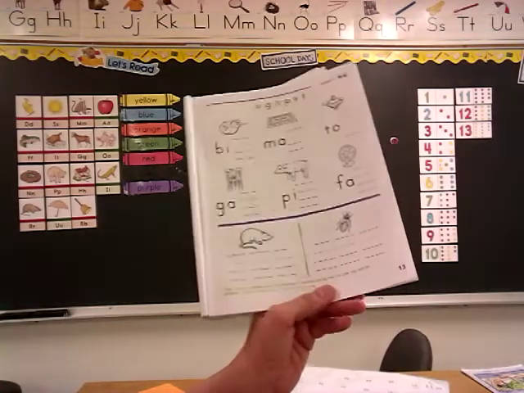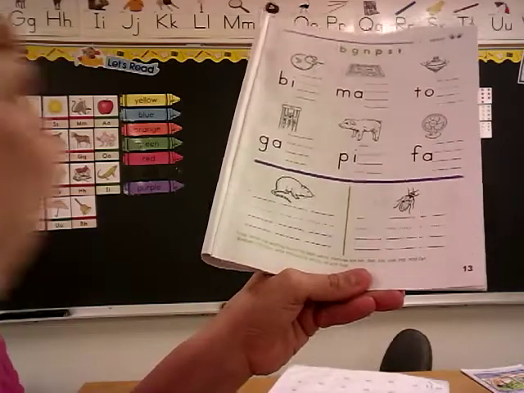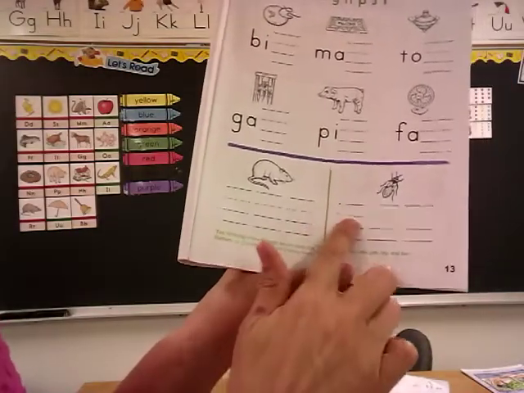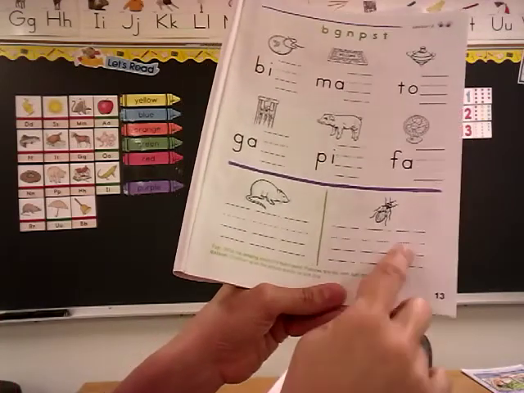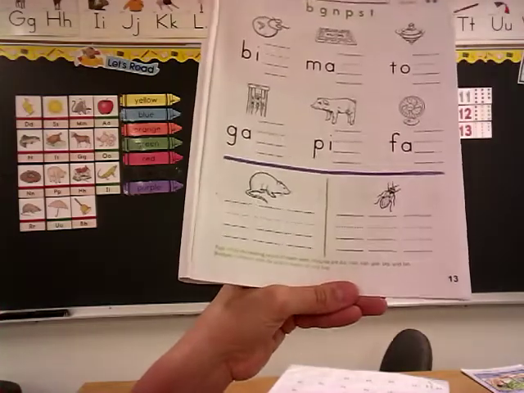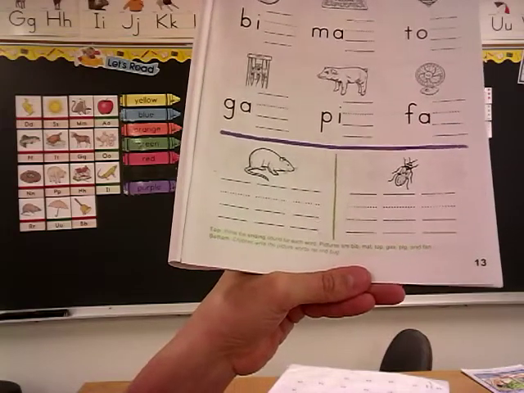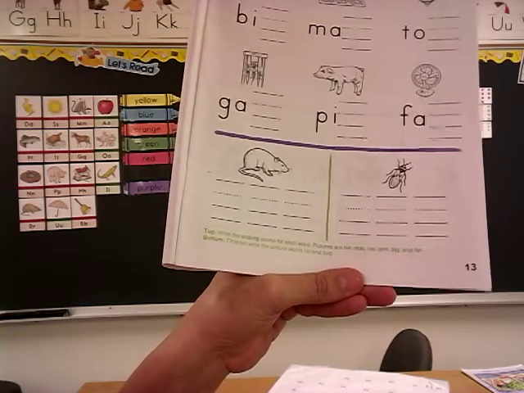And the next one I'm going to let you do on your own. The picture is bug. We need the beginning sound, the middle sound, and the ending sound. Let's listen for the beginning. B, bug. Can you hear those three different sounds?